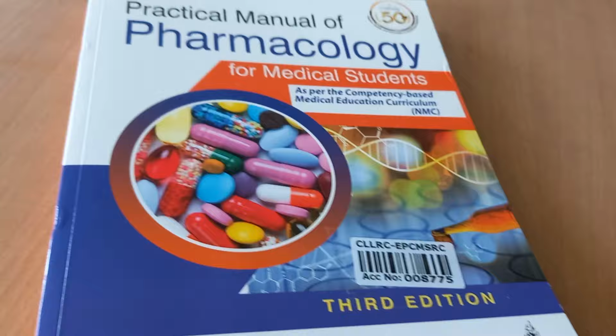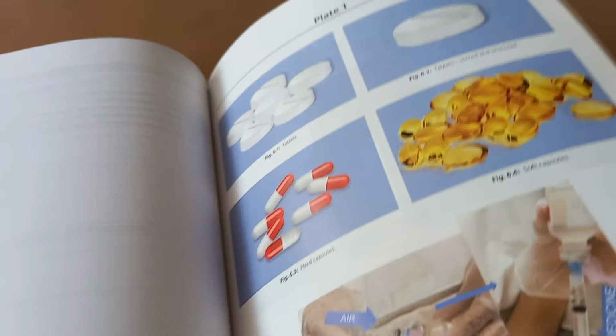Hello people, in this video let us look at this book, Practical Manual of Pharmacology for Medical Students. This is by Dinesh Badyal. Let's look inside this book. It's a pretty black and white book, though the cover is so colorful. Okay, there are some images here.